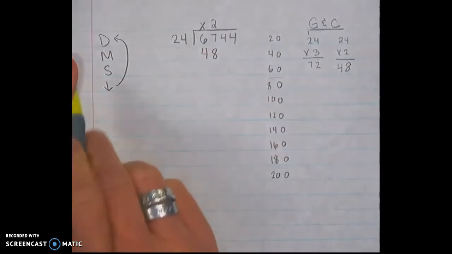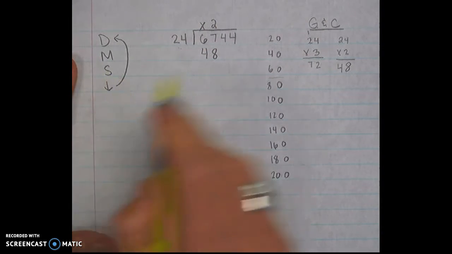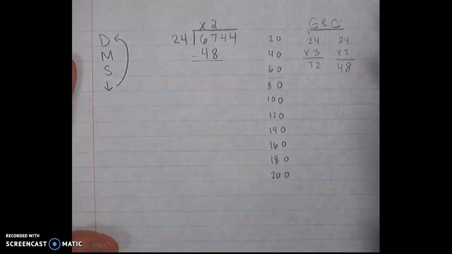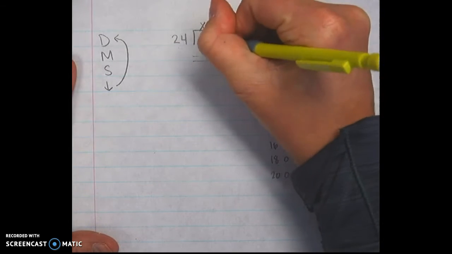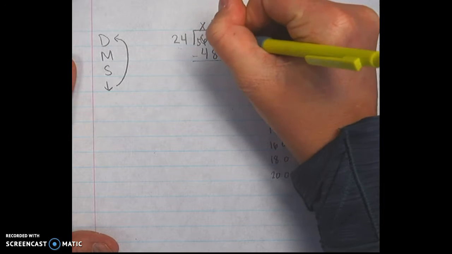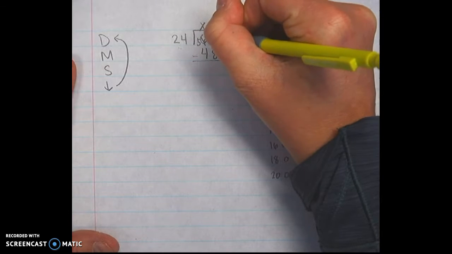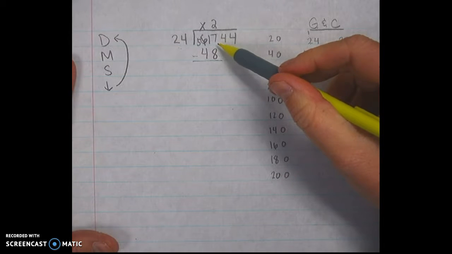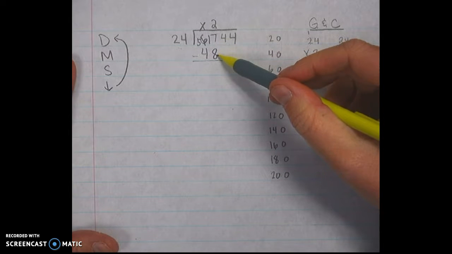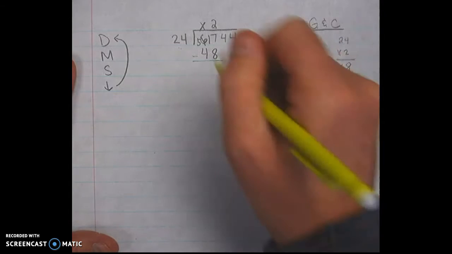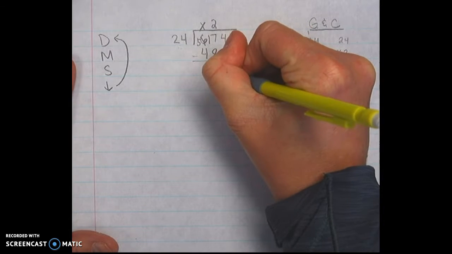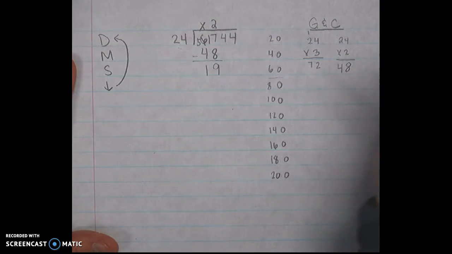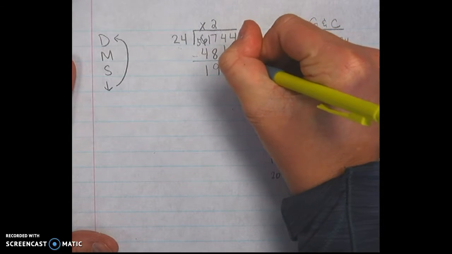My next step, according to my process, is I am going to subtract. And as you notice here, I will have to borrow to make this a 5. Borrow that, carry that 1 over to make 17. 17 minus 8 is 9. And 5 minus 4 is 1. I'm done subtracting, and now I need to bring down the 4.